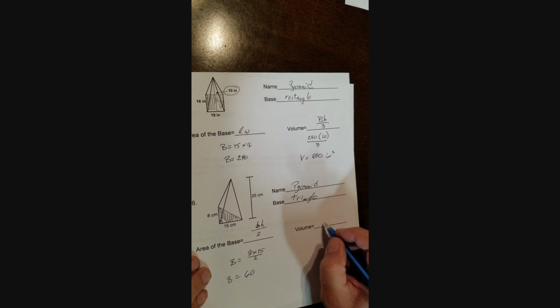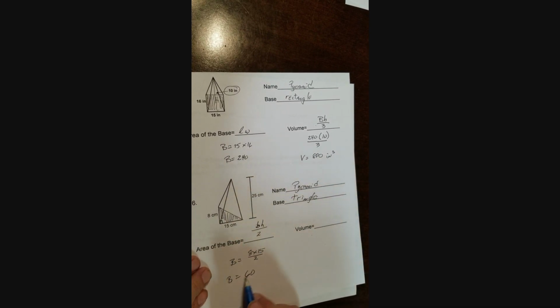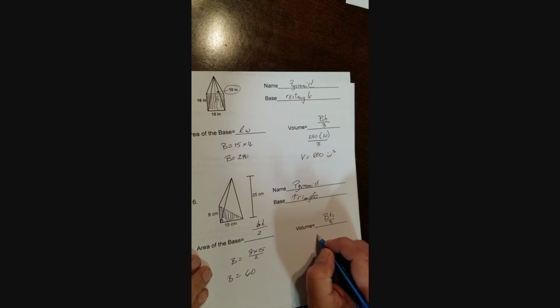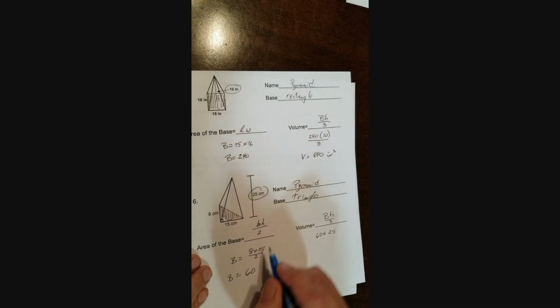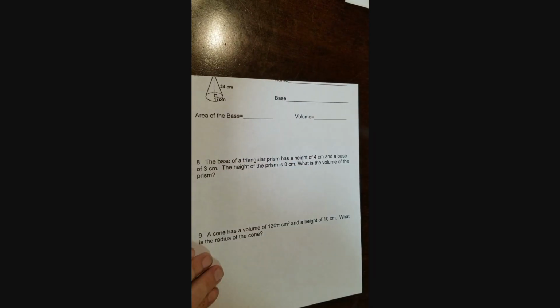And the volume, this is the big B, so base times height over 3, which is 60 times the height, which is 25, right here, divided by 3. So V is equal to 500 cubic centimeters.